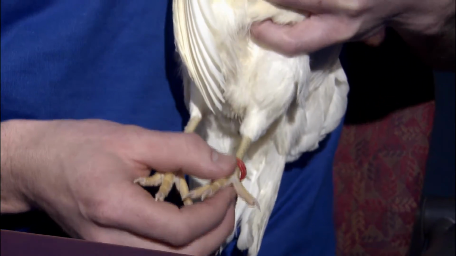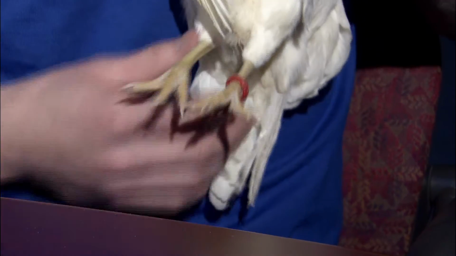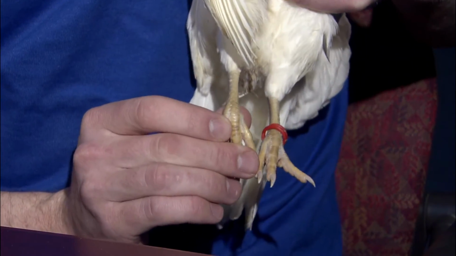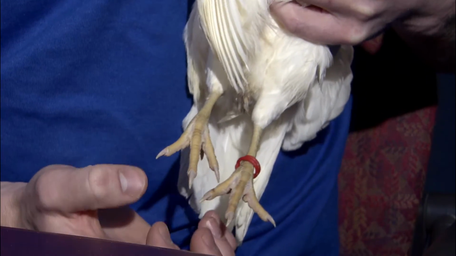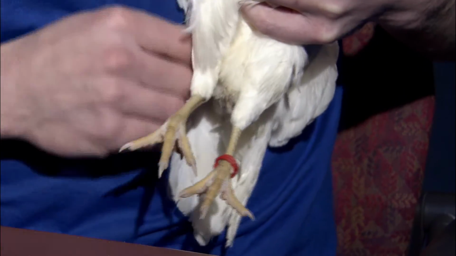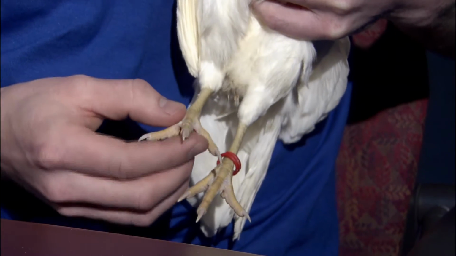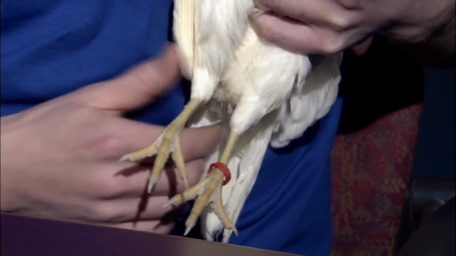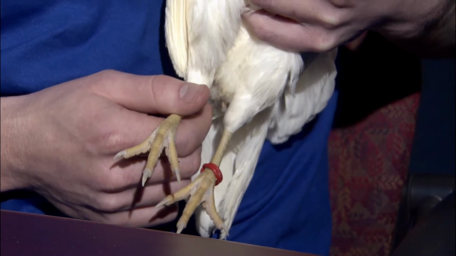You also want to note any scaly leg mites. These are small mites that burrow in under the scales of the legs, causing them to protrude outward. This condition actually causes extreme pain for the birds, and getting rid of them involves using Vaseline, which is basically just smothered on the shanks and the toes.